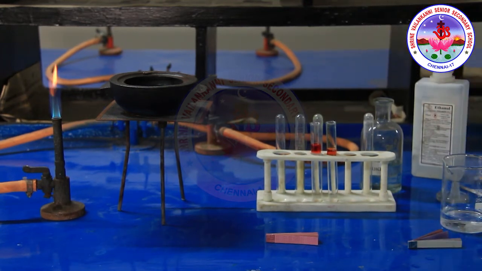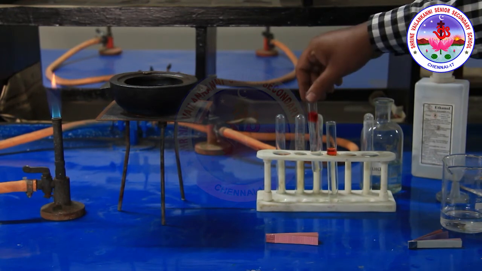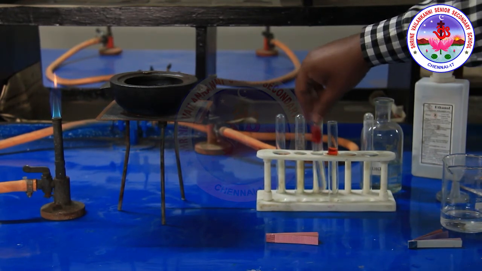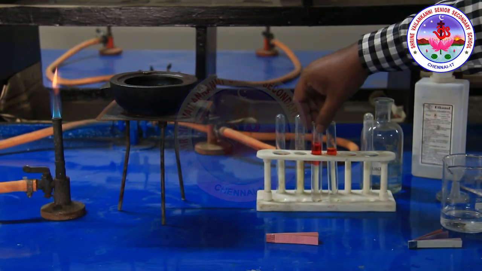See, look at this, both solutions, what is the intensity of the color? You can see the color intensity. See, the first one has the intense red color.